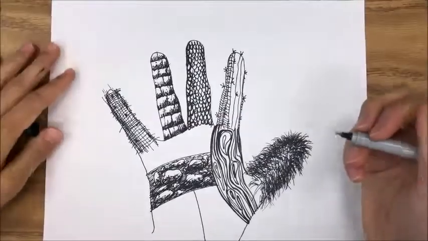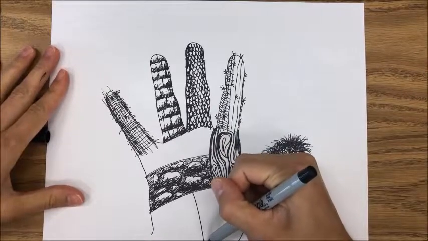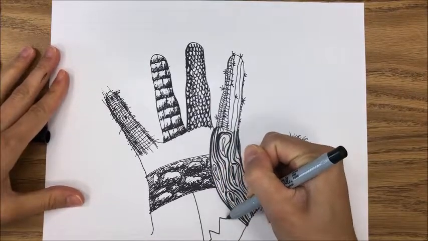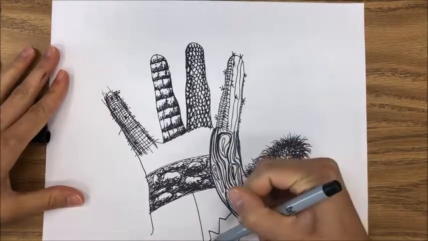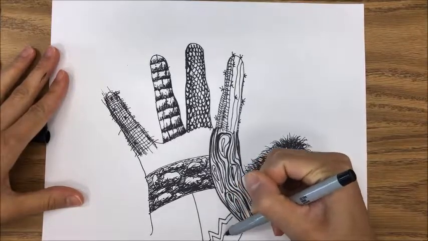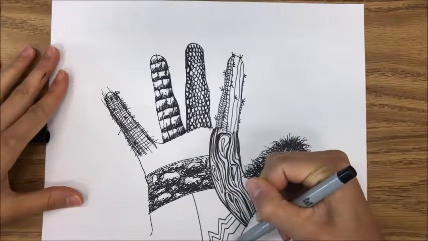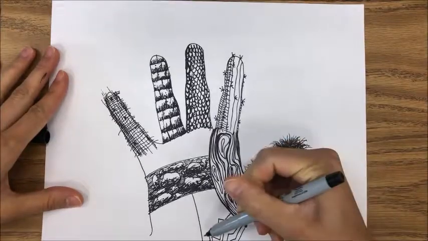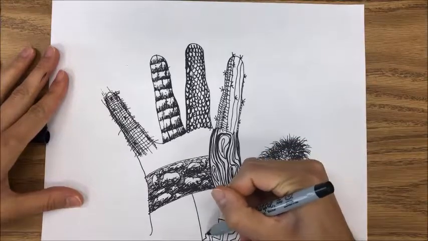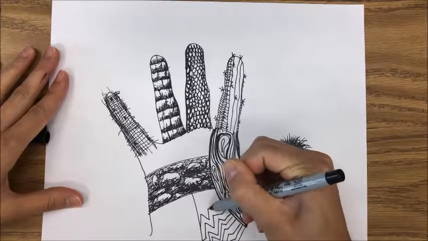Repetition is a big part of Zentangle design. For this first pattern, I'm going to draw a zigzag shape similar to the Wonder Woman logo. I'm going to repeat this shape throughout the space. And to make this pattern more interesting, I'm going to thicken some of the lines. A simple shape repeated can make a really cool texture and design.